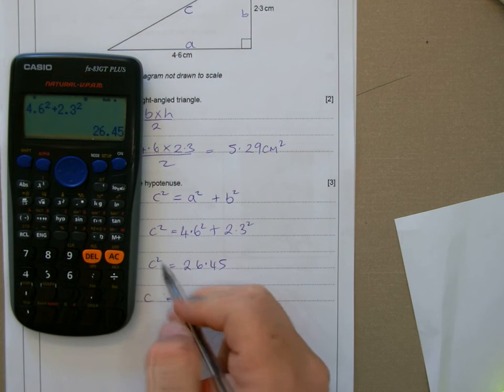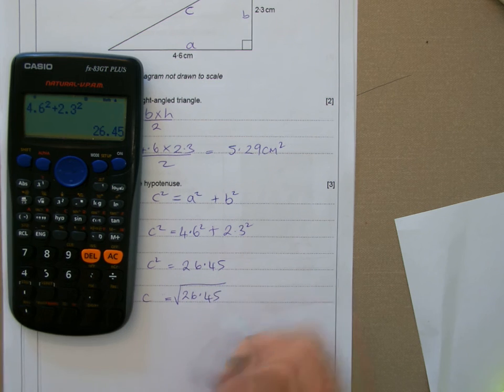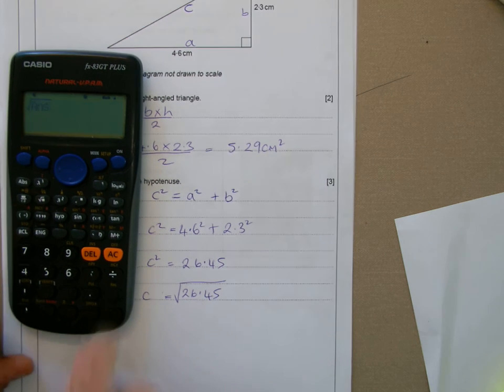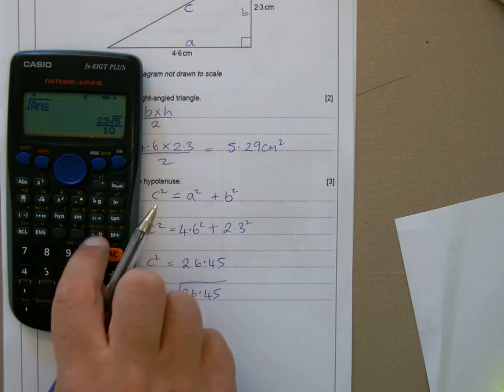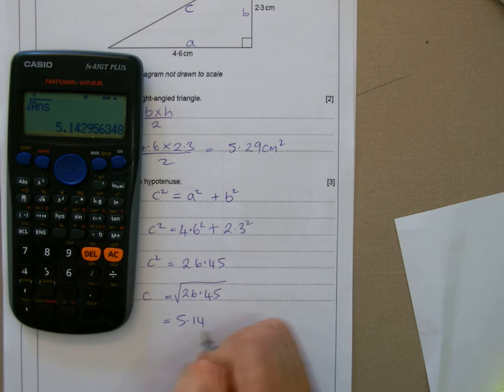So to get C, you've got to think about taking the square over, and when you take the square over, you do the opposite and you square root. And when you square root then, I can put square root there, that's the button there, and if you just press ans, it'll then come out, and you've got our answer there. Press the SD button, and we can put our answer maybe to 2 decimal places, so we've got 5.14 centimeters.